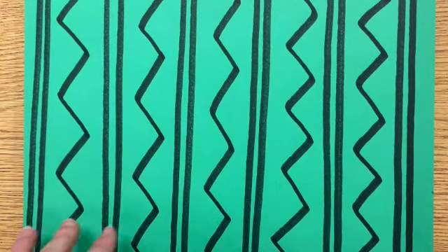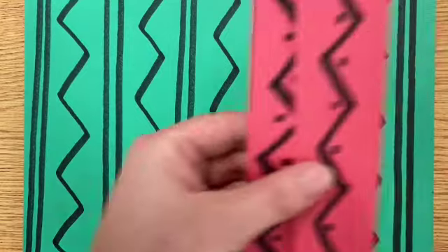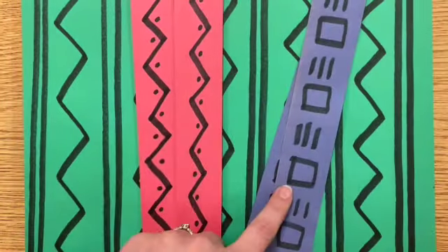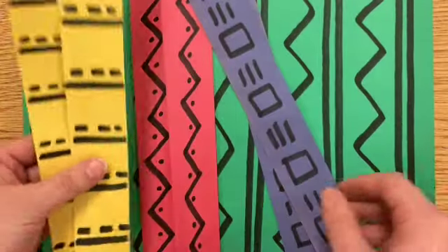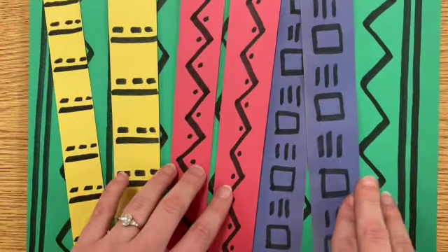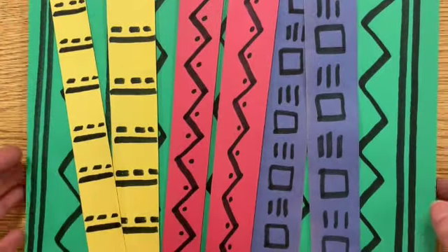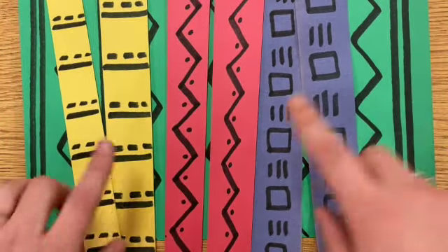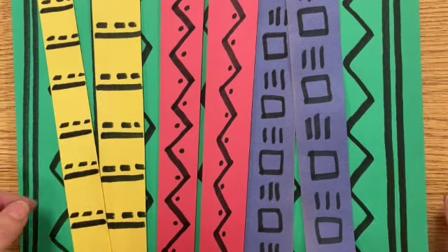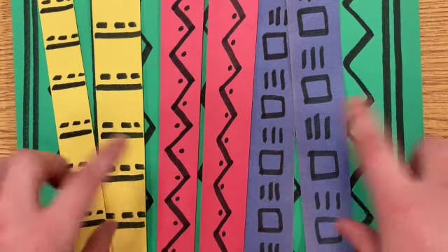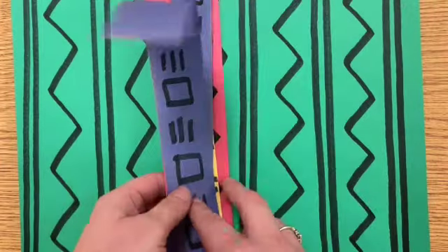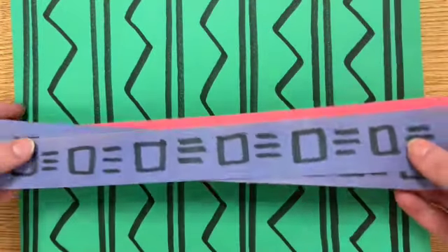Okay, so the second thing I did was I got some pieces of paper in red, blue, and yellow, and I did some patterns on there as well. Remember, a pattern can be anything that repeats itself over and over, so try to be creative with what patterns you're choosing. I also switched up the directions that my patterns were facing so that they would look sort of interesting as I went through the weaving process.